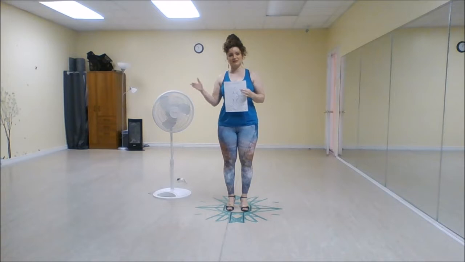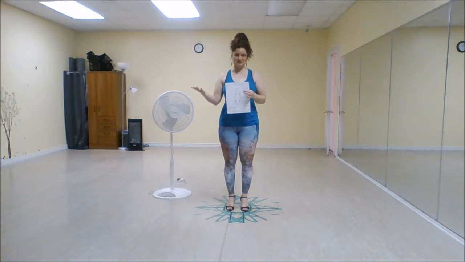And why is this important? Well, if you just do the patterns that you learn in class, you're always doing the same things, and then you feel yourself becoming boring, and your partners may feel that too, because there's not a lot of variety in what you do.